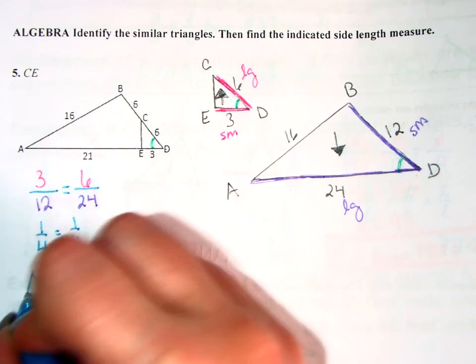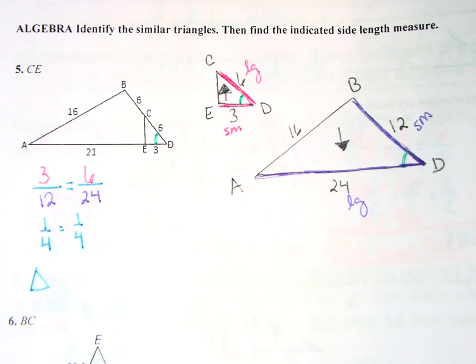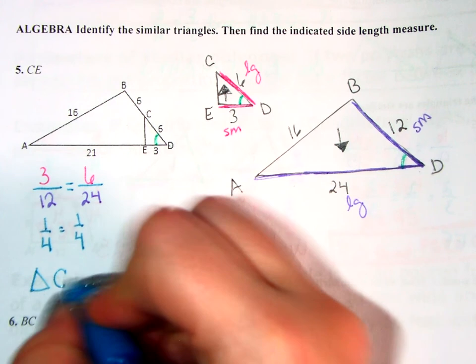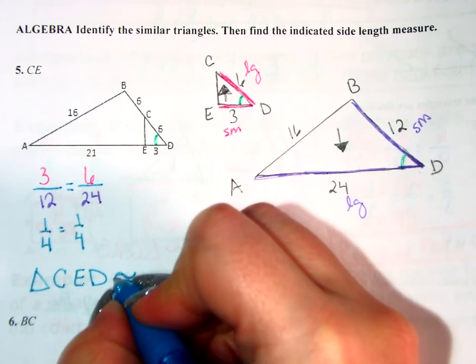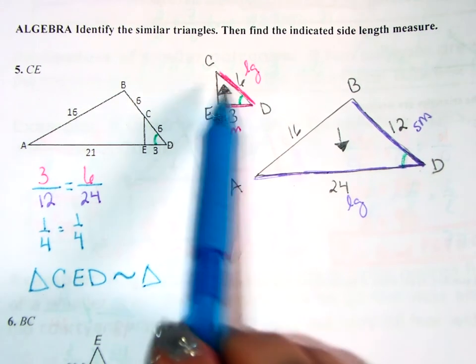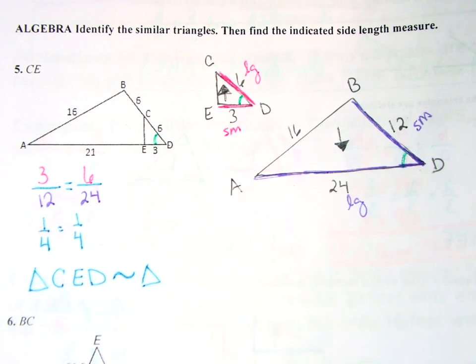Okay, so triangle. What do you want to name the little triangle? CED? CED is similar to triangle. If I started at C on this triangle, where am I going to start on this triangle? If I start at C on the pink triangle, where am I starting on the purple triangle? Why A and not B? B is at the top, C is at the top.